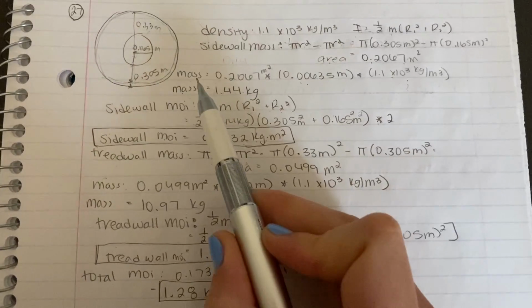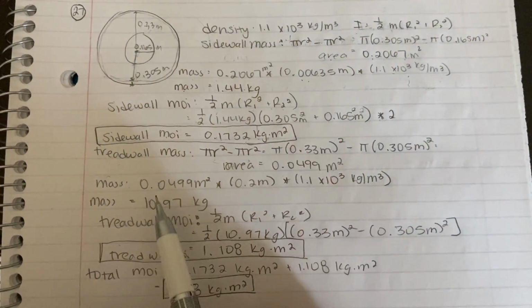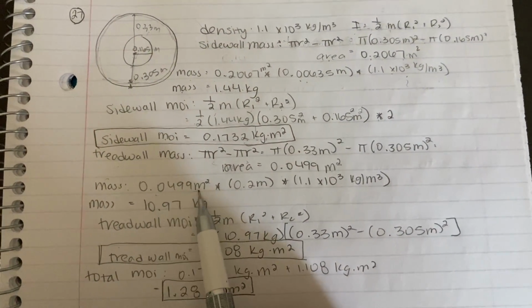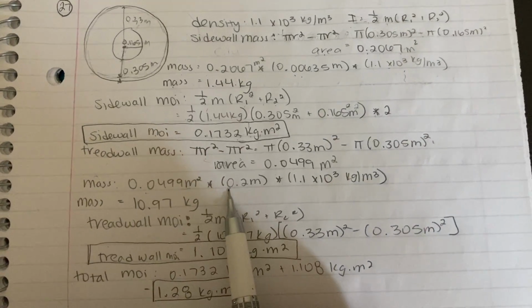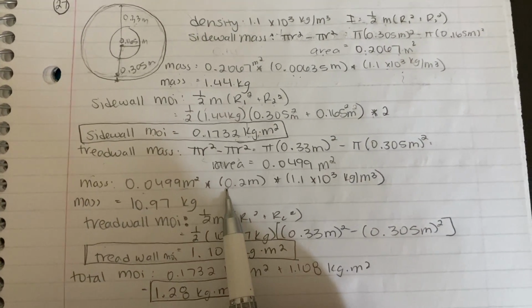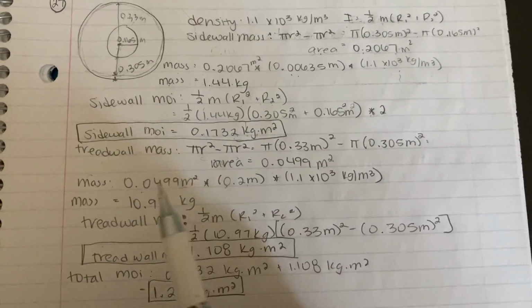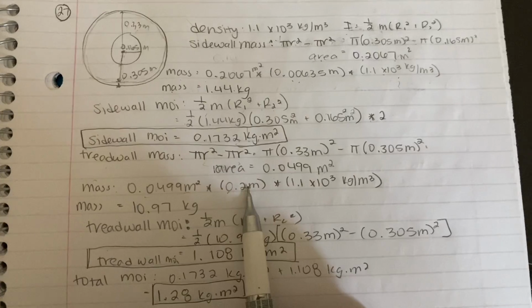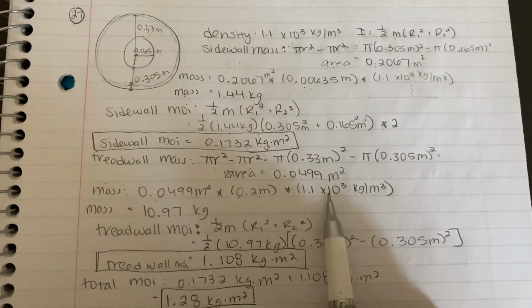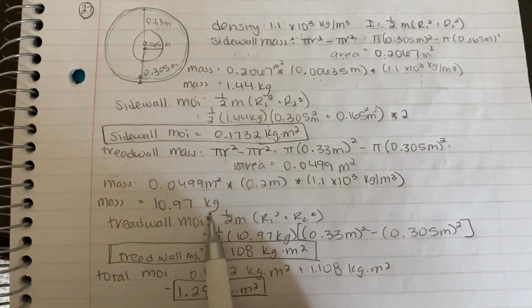And we're going to do the same thing we did up here to calculate the mass. We're going to have the area, and then it gives you that it's uniform thickness, or uniform width, 20 centimeters. So 20 centimeters is 0.2 meters. So we multiply the area times the width to get the volume, and then you multiply that by the density, and you get the mass is 10.97 kilograms.